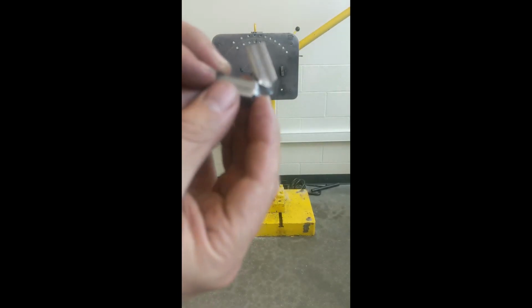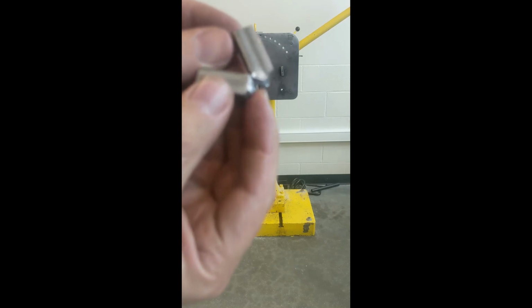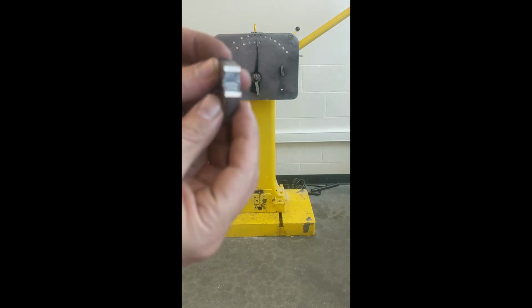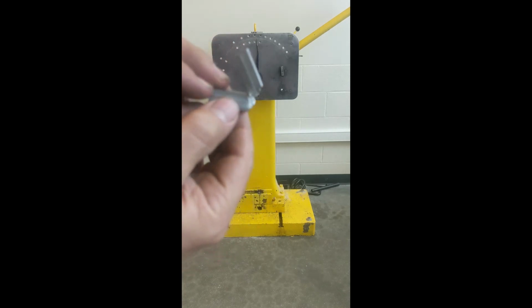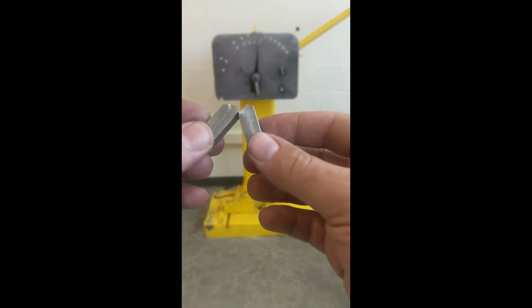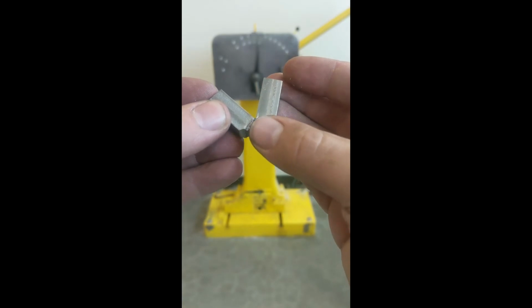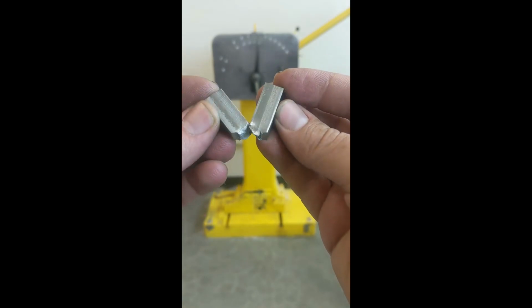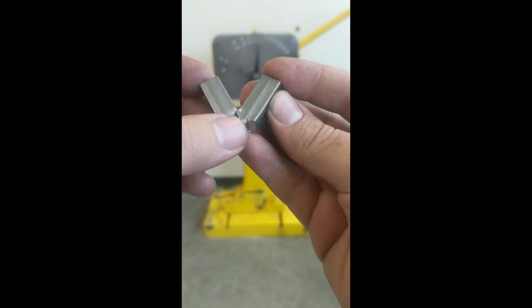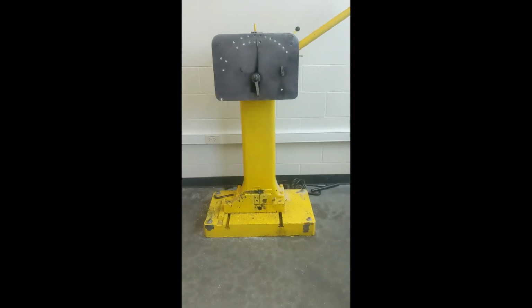You can actually see, if the camera will focus. Oh, it might not focus. You can see that there's evidence of deformation before it broke. So that's what gives this impact strength, is the ability to deform, kind of like the crumple zone in a car that deforms and collapses. So you can see where it necked here before the specimen broke.